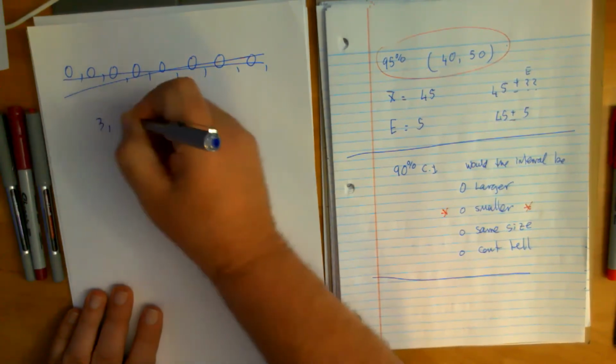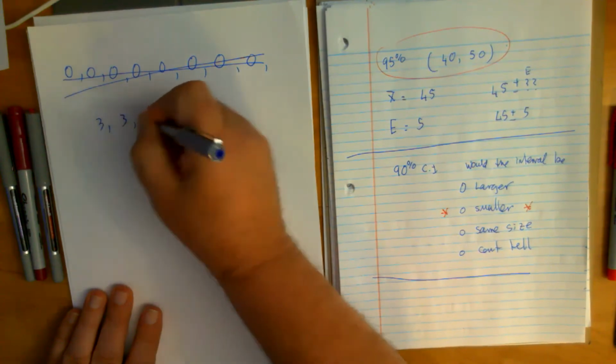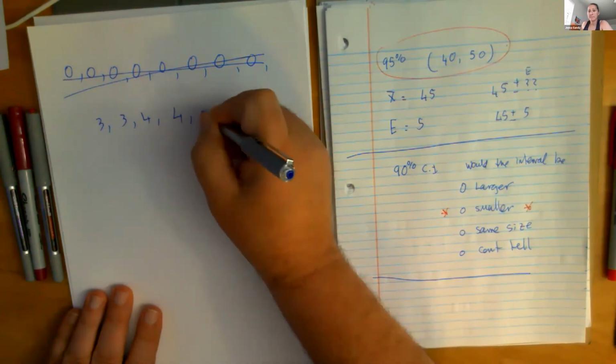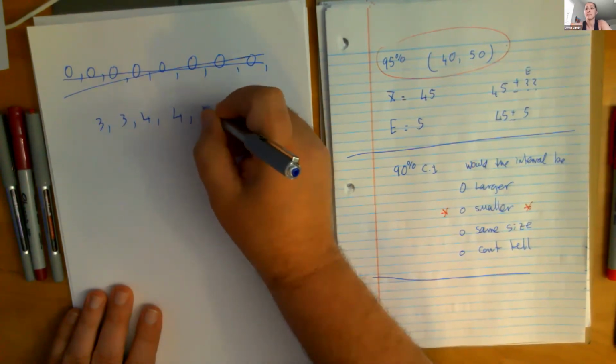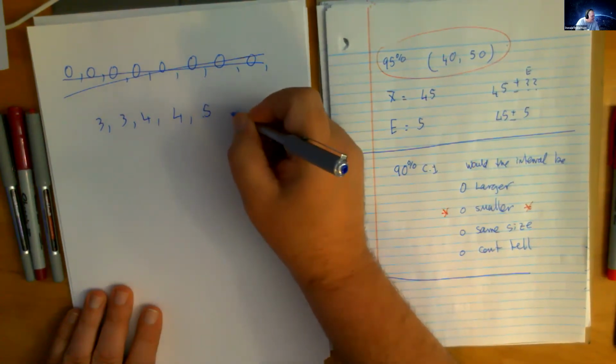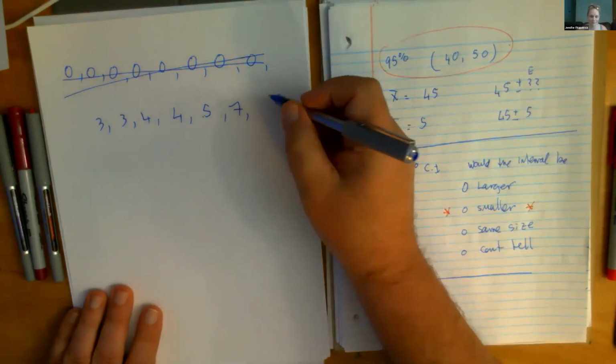Anybody got 4? I also have 3. Two more 4s. Any others? I have 5. Anybody want to share any more? I have 7. Well done. Almost beat my mom. Well done.